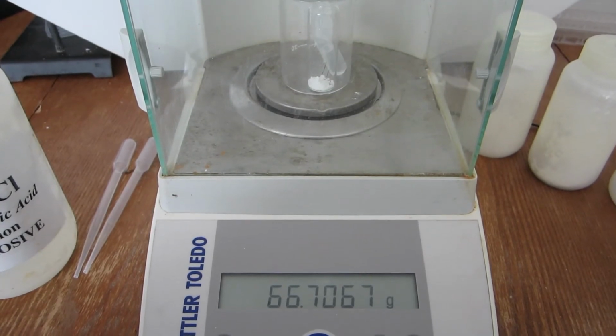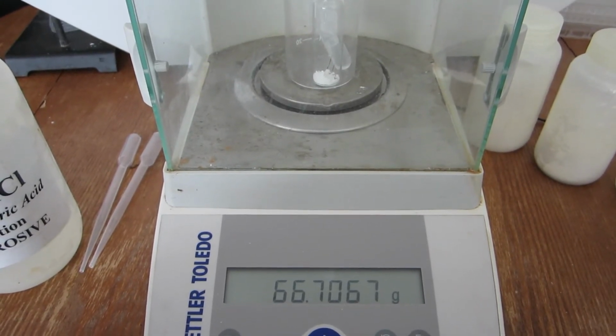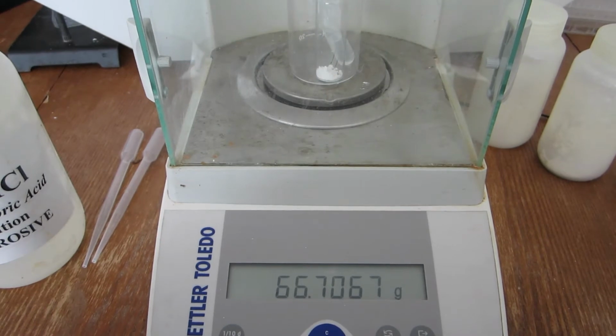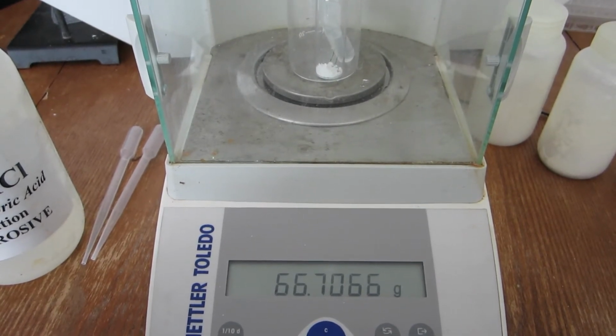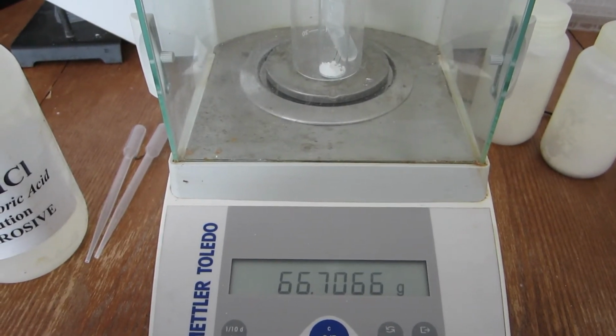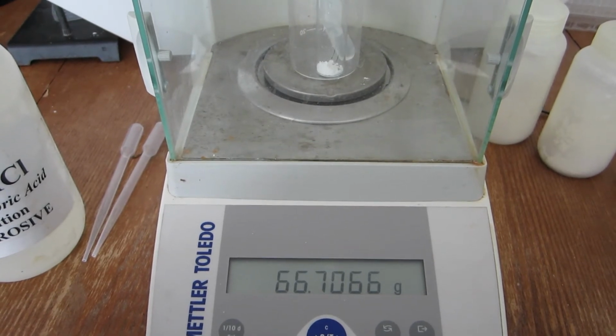The mass before the reaction can then be obtained. This is the mass of vial, beaker, acid, and sample before the reaction.